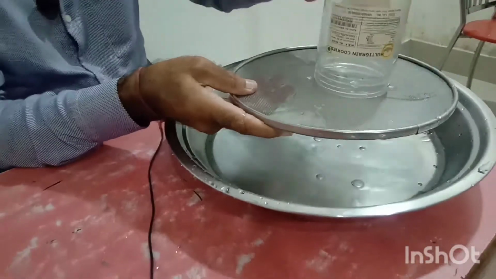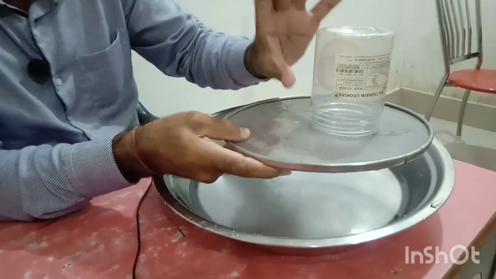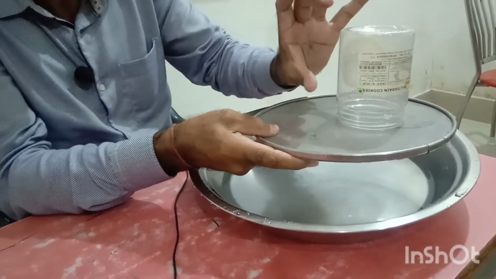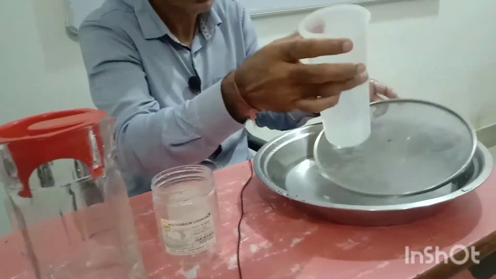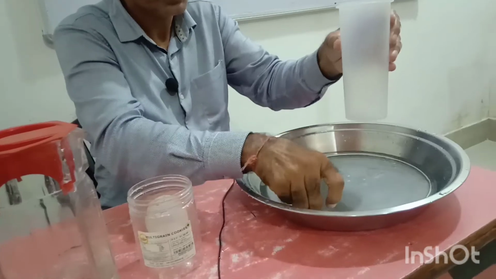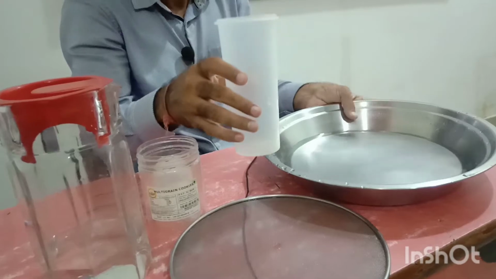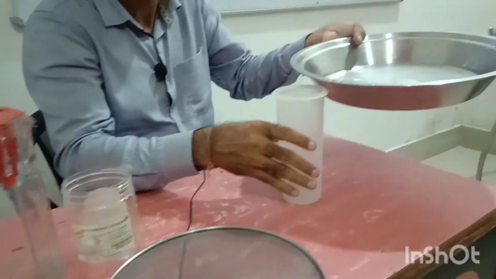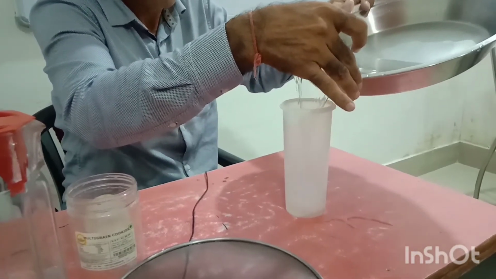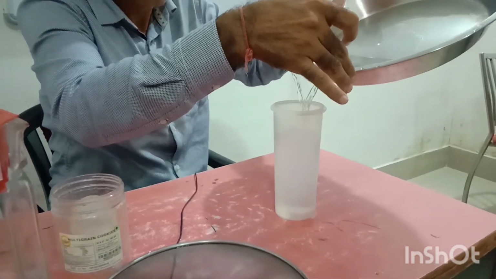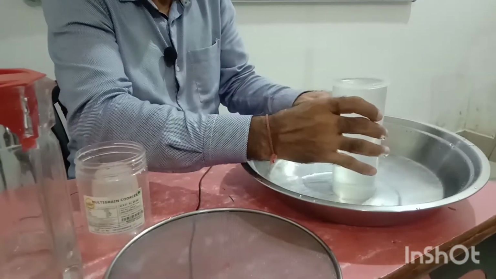Now you might be thinking the level of the water was less in this. Let's do the same activity with water at a high level. For that I take another container, this one. I will fill it completely with water. Then we'll do the same activity with this. Let's fill it. I'm filling it. Okay, I have filled it completely.